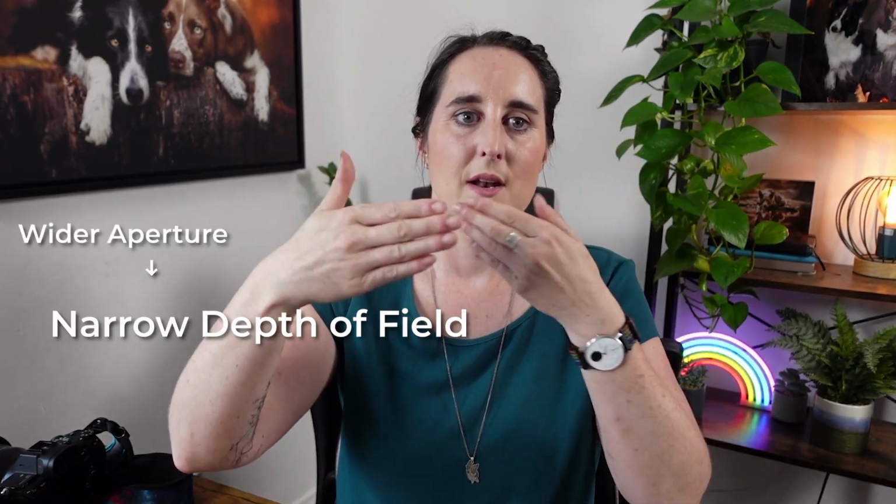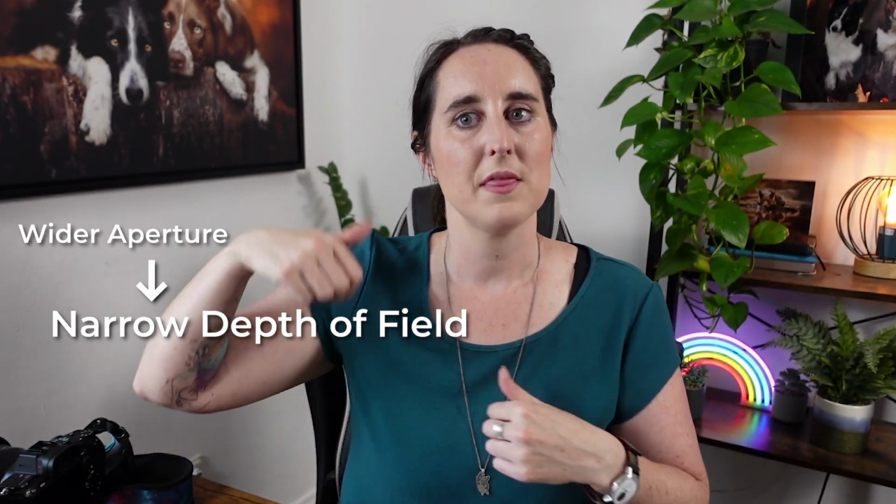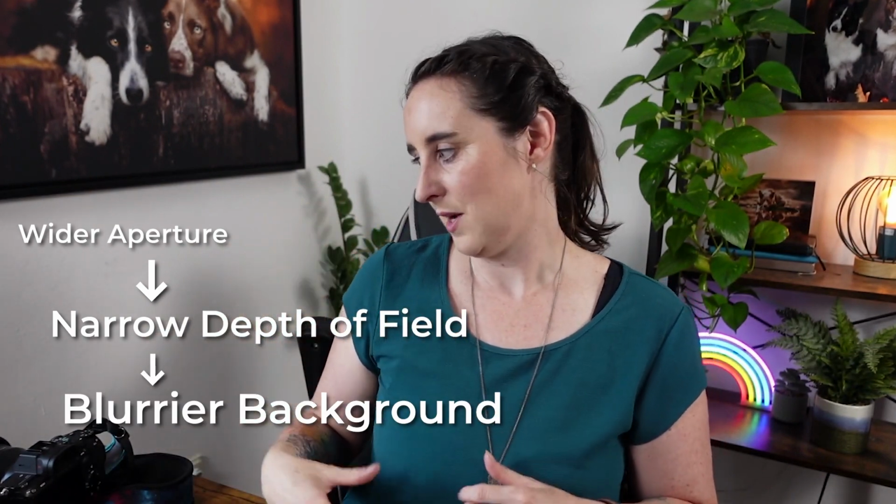So first thing I want to talk about is aperture. Aperture is a setting that you can change on your camera. If you're using manual mode or maybe aperture priority, you can also change it in an iPhone's portrait mode. There is a way to change the F number, which is the aperture. It's basically how wide the pupil of your lens is, and the wider it is, the narrower that depth of field is, and the blurrier your background is going to be.